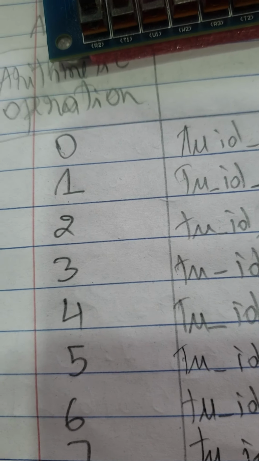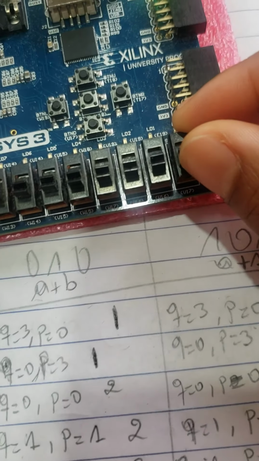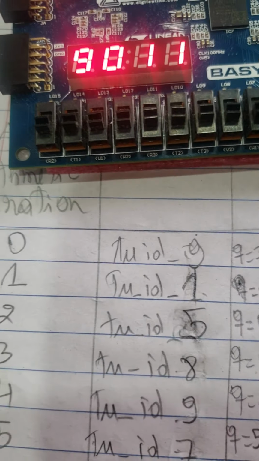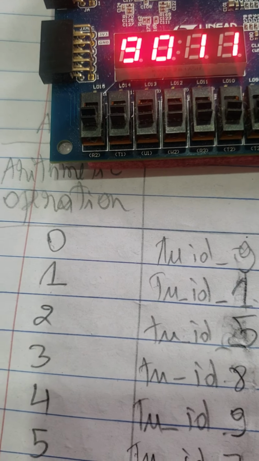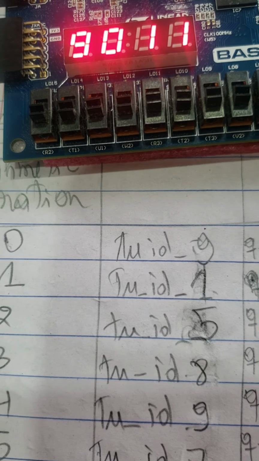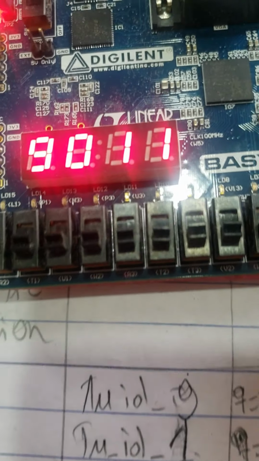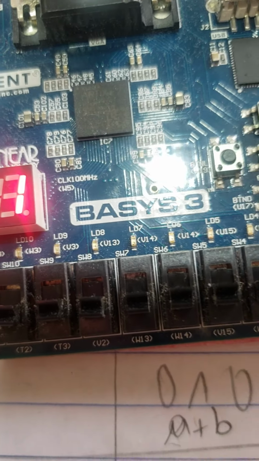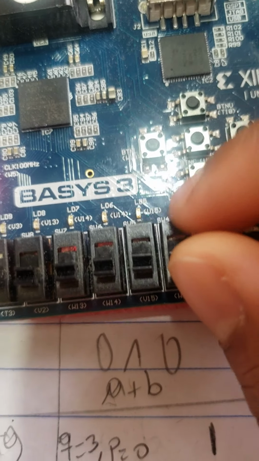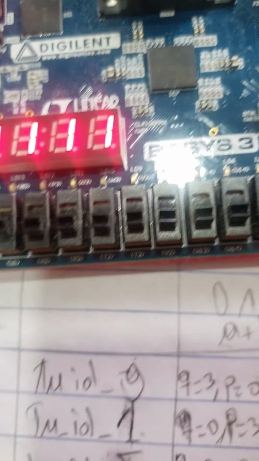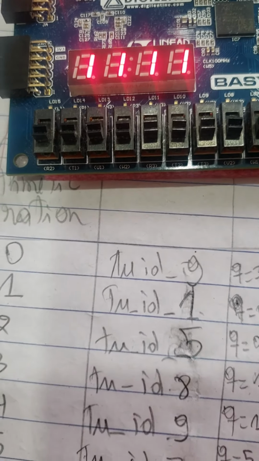Let's continue with 1. Address 1 is 1. So it's reading 1 in port P. In order to make it read in port Q, we have to manipulate the switch from 4 to 6. So we say 1, right? 1, yeah. 1 is 1, so everything works.